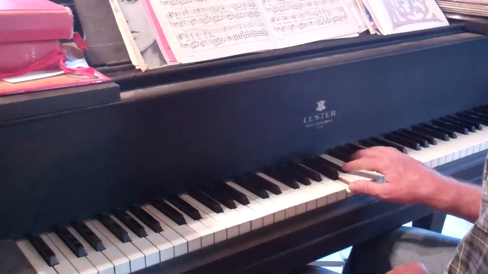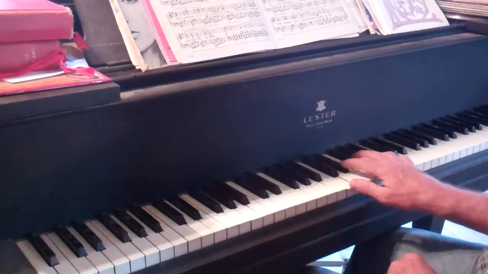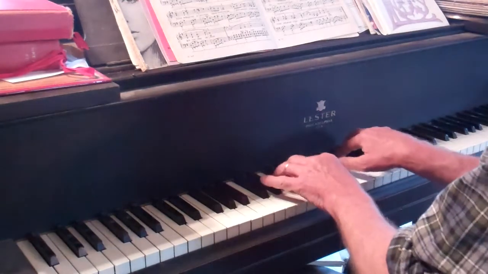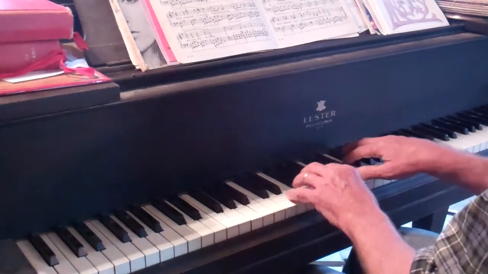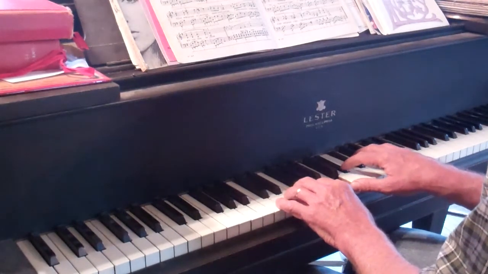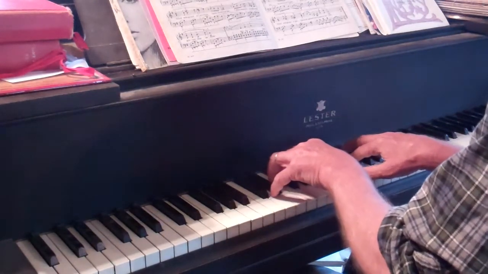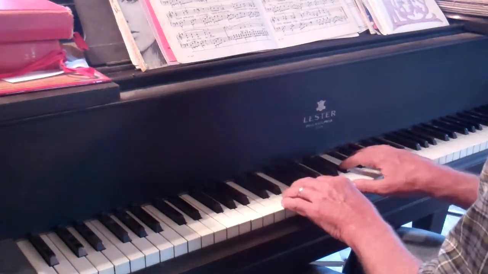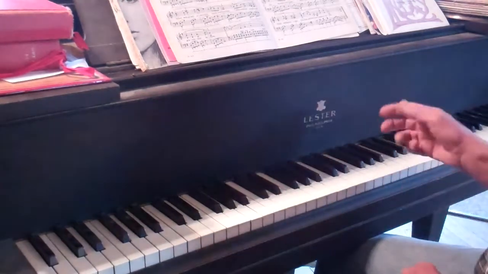If I use the F sharp or G flat as a leading tone, it will resolve to, I think that was right. I might have had that wrong.